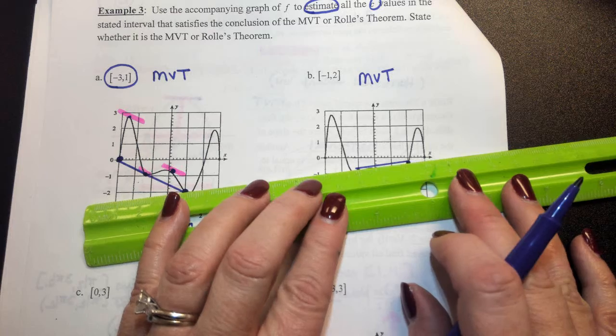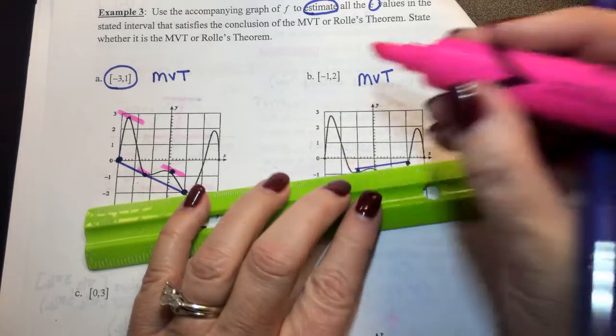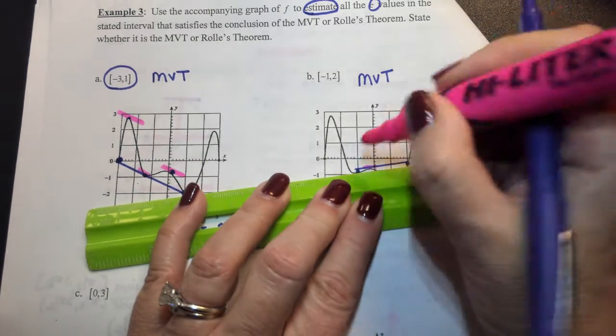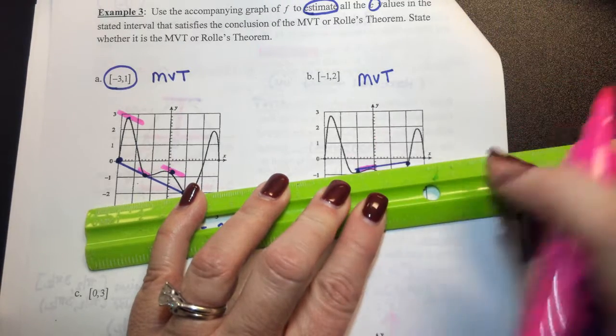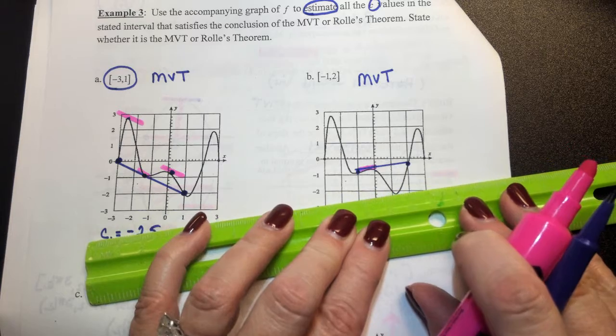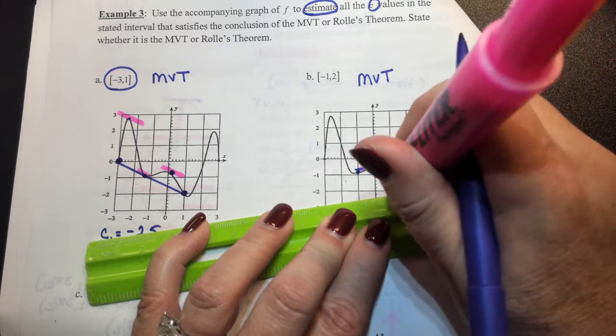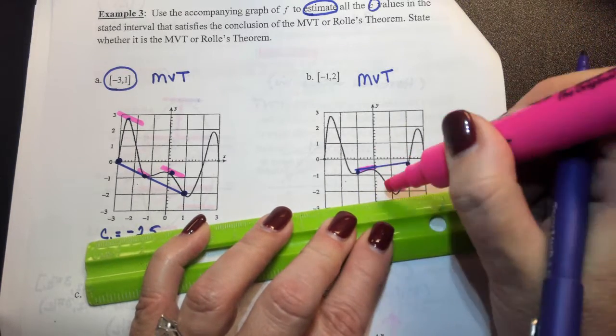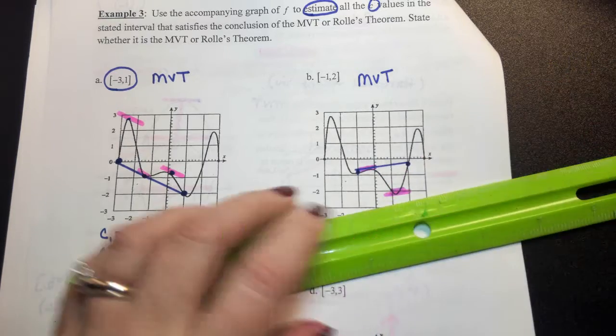So again, if I take my ruler and slide it down, looks like I'm going to have a spot right about here. Again, slide it down, and I'll have a point right about there.